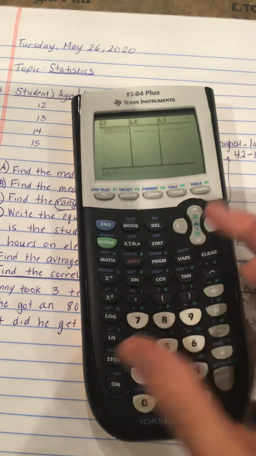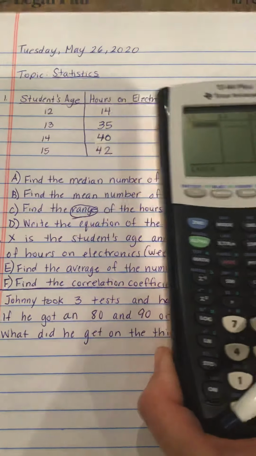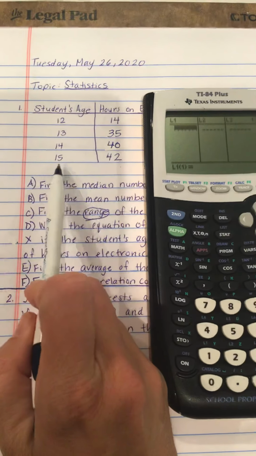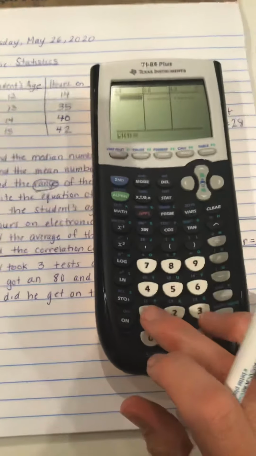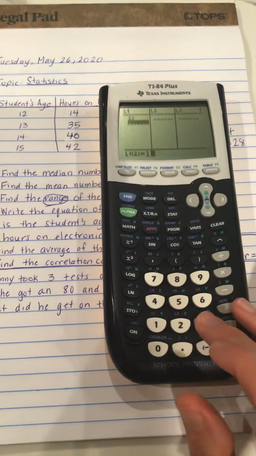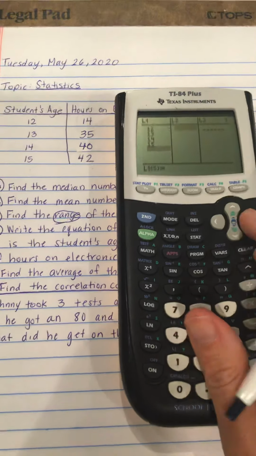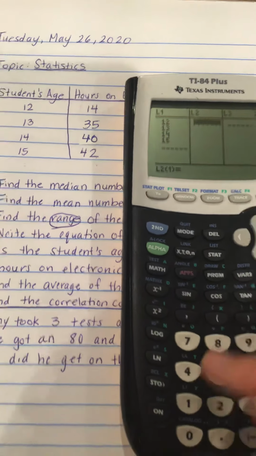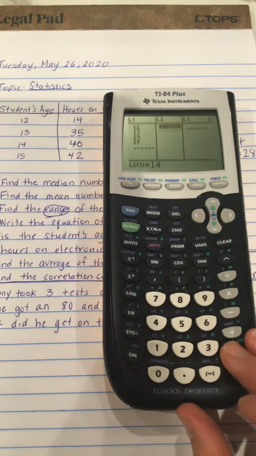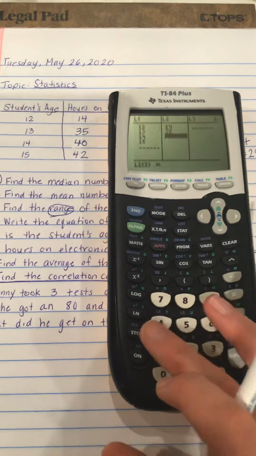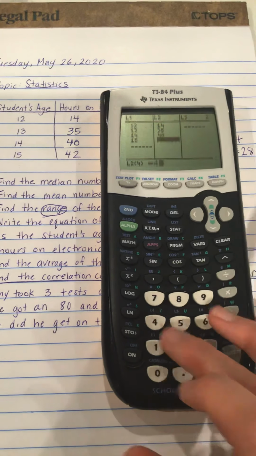Let's just clear this out because we're not focusing on that one list anymore. We're going to put this into list 1. So you're going to write 12, 13, 14, and 15. Okay? And in list 2, we're going to write 14, 35, 40, and 42.